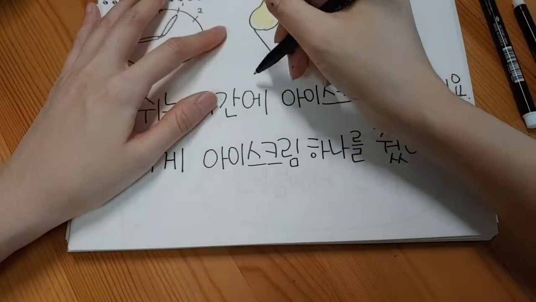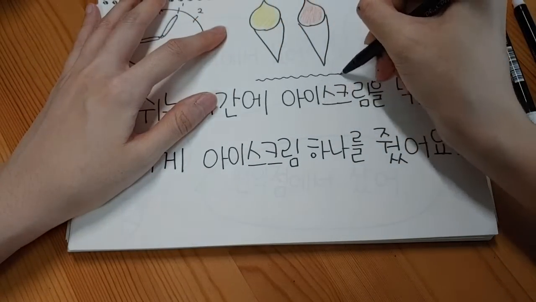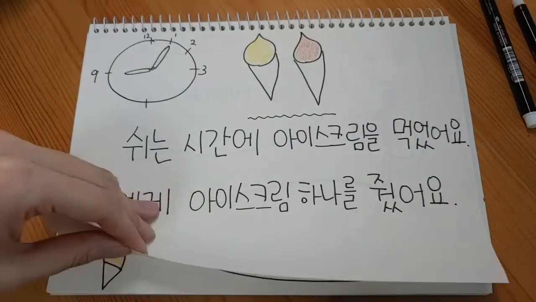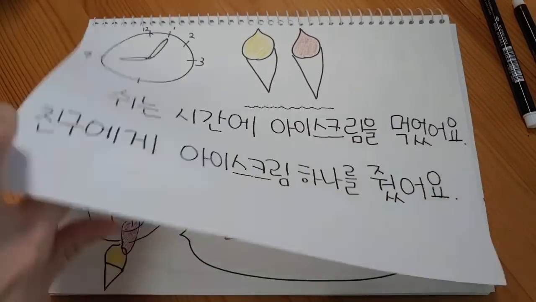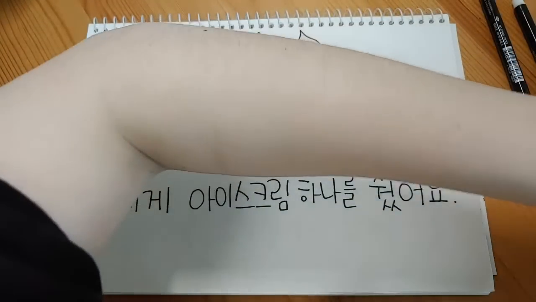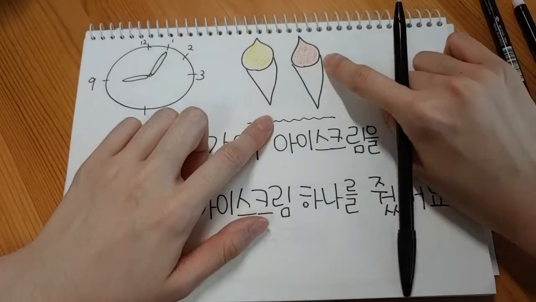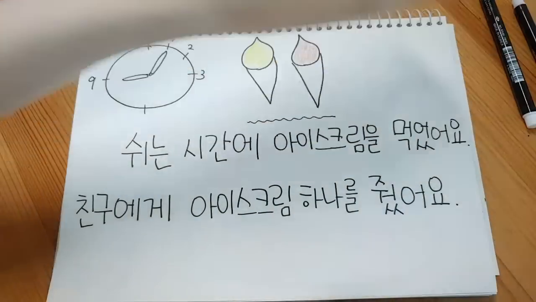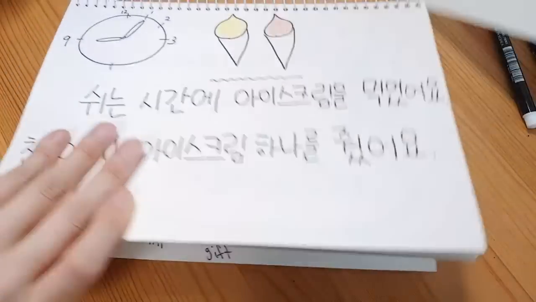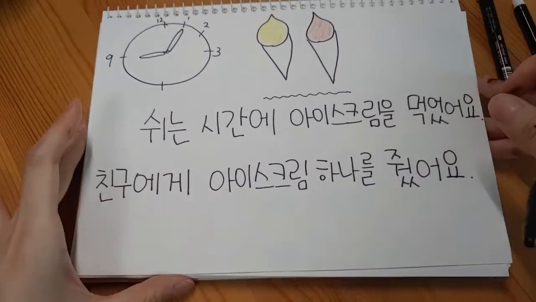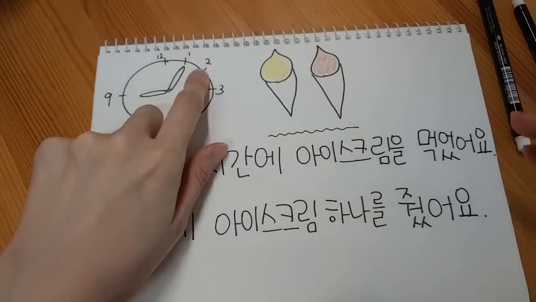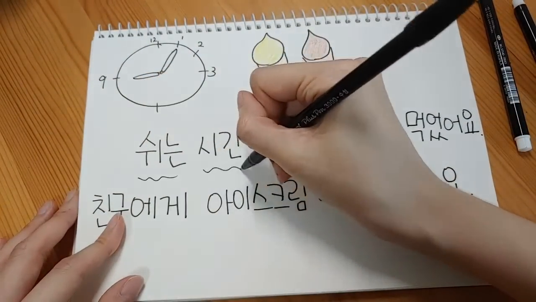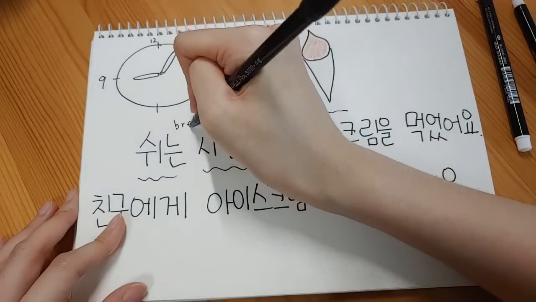So remember that the girl in the story bought 2 ice creams in the convenience store before she came to school. So these are the 2 ice creams that she bought. This one's chocolate flavored and this one's lemon flavored. So where's that piece of paper? Oh, here it is. Okay, so you can see that it's like 9:05. So it's a break time. 쉬는 시간 means a break time.